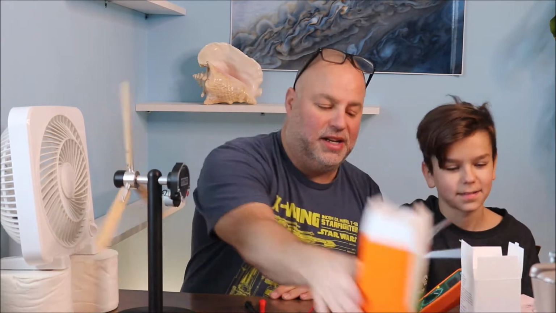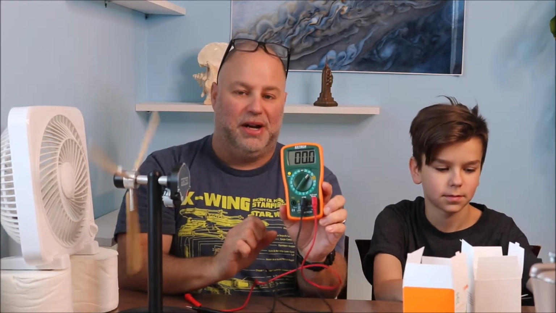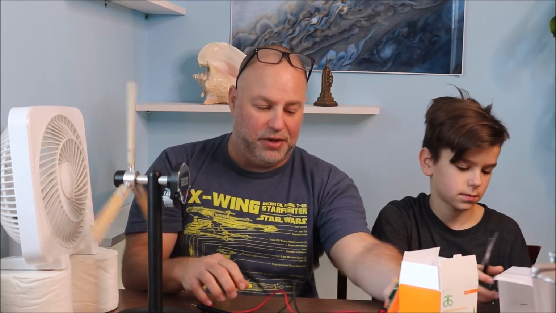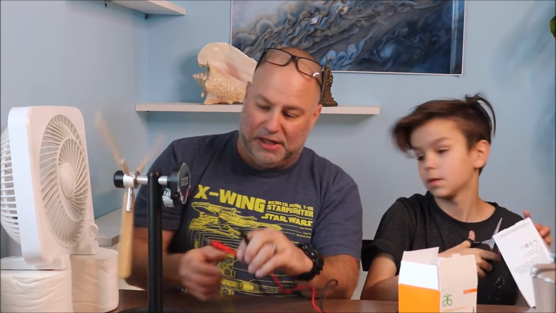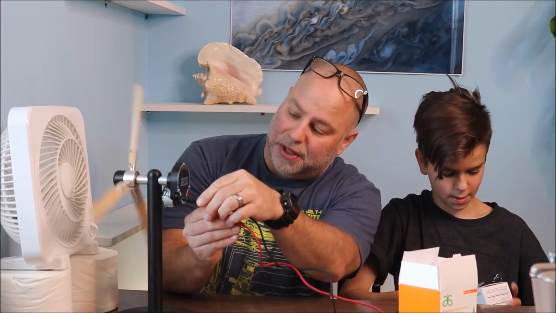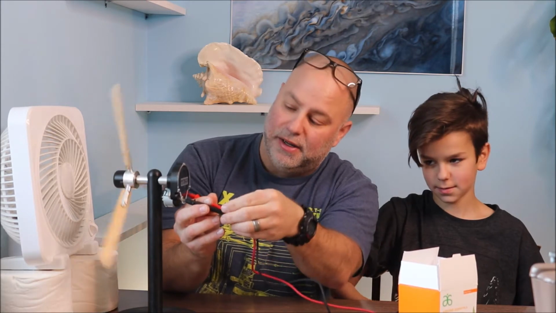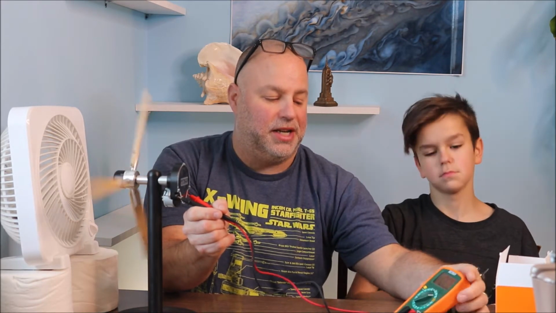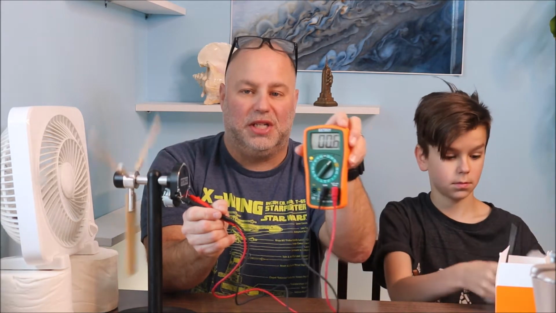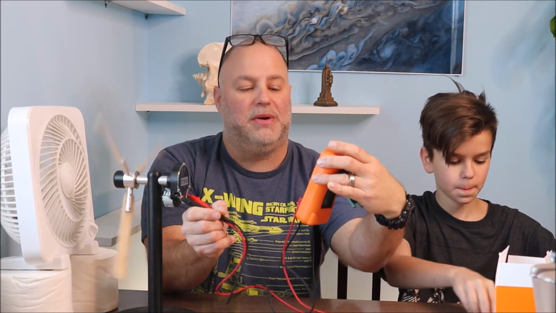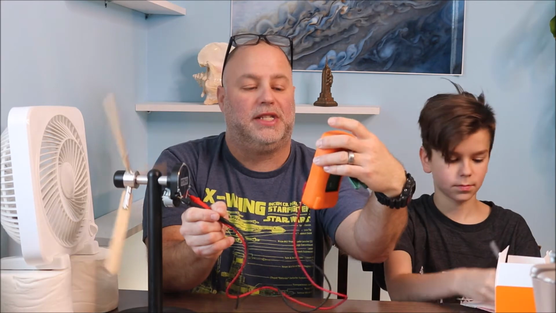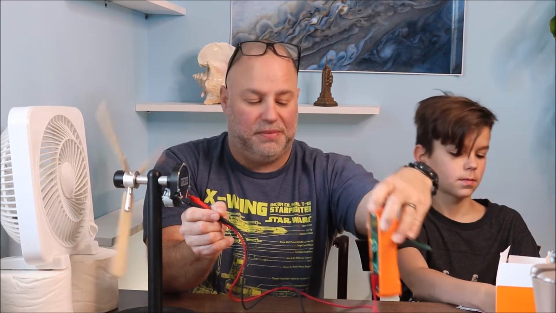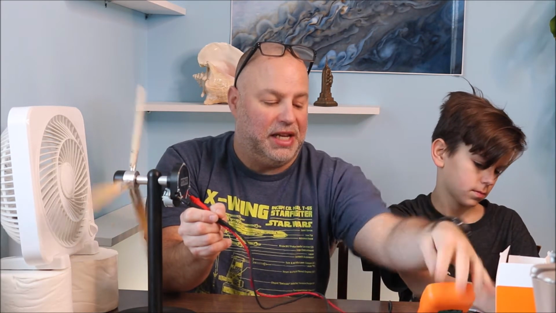Because what I've got here is a multimeter, right? And what we can do with the multimeter is I can put the little probes in the back of the wind turbine right here. And then the multimeter is going to tell us how much voltage it's actually making, right? So right now it's making 0.6 volts, and so we can see whose is the better one.